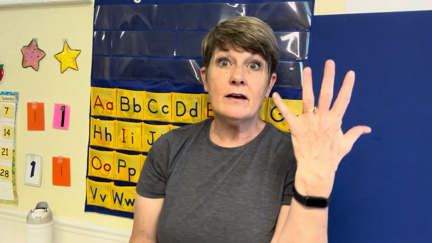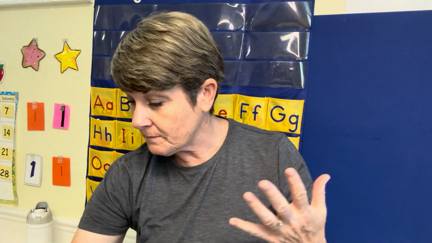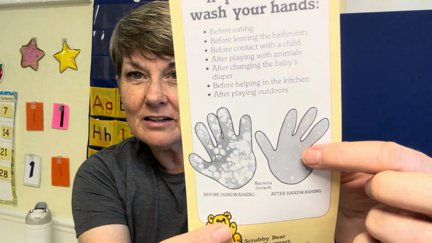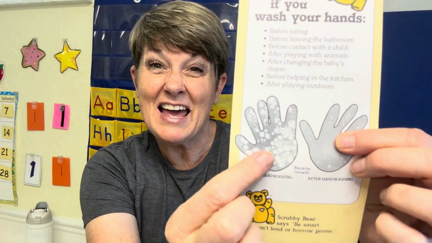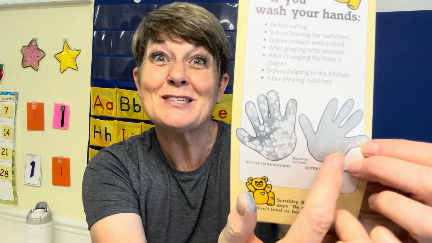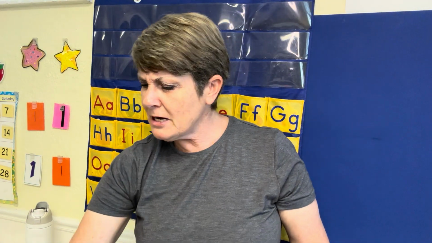And then we have hands that look like this instead of like this. Is that a better way to go to the table, like this? For sure. Now let me show you a little experiment that will help us see our germs.